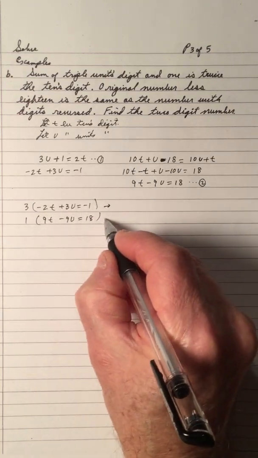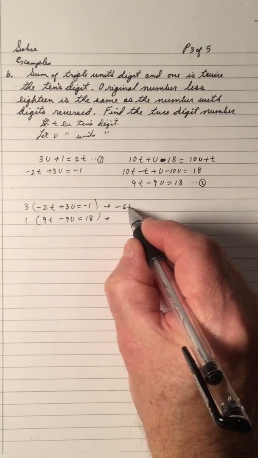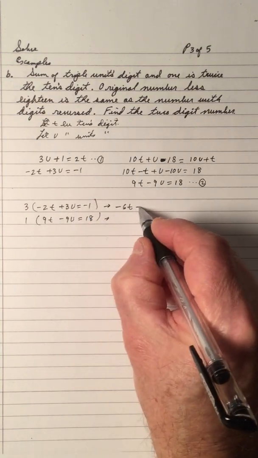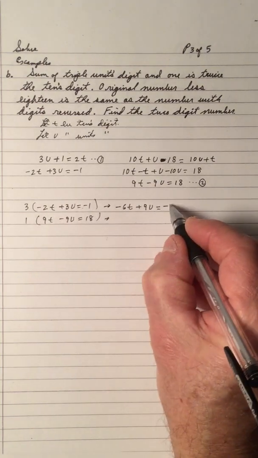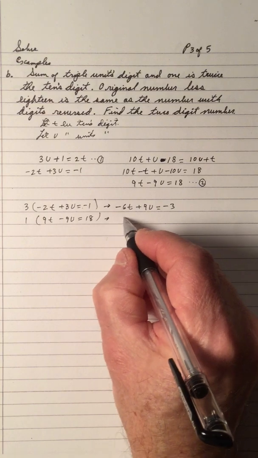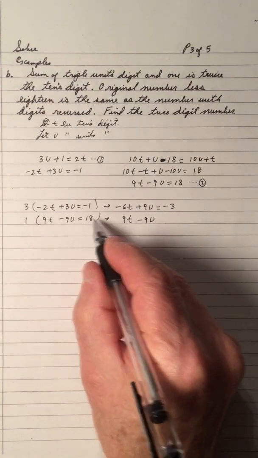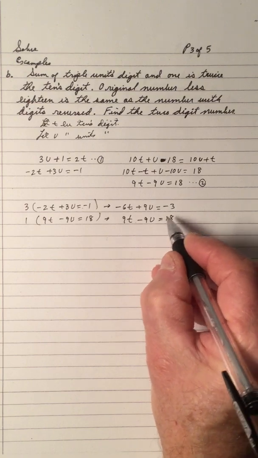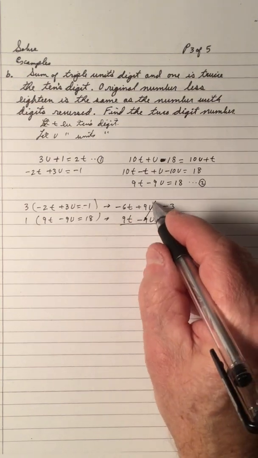So when I multiply this one by 3, I get a negative 6t. 3 times 3u is plus 9u. And 3 times negative 1 is negative 3. Multiplying by 1 will not change the equation. So 1 times this stays the same. And I'm eliminating the u's, so the u's are gone.